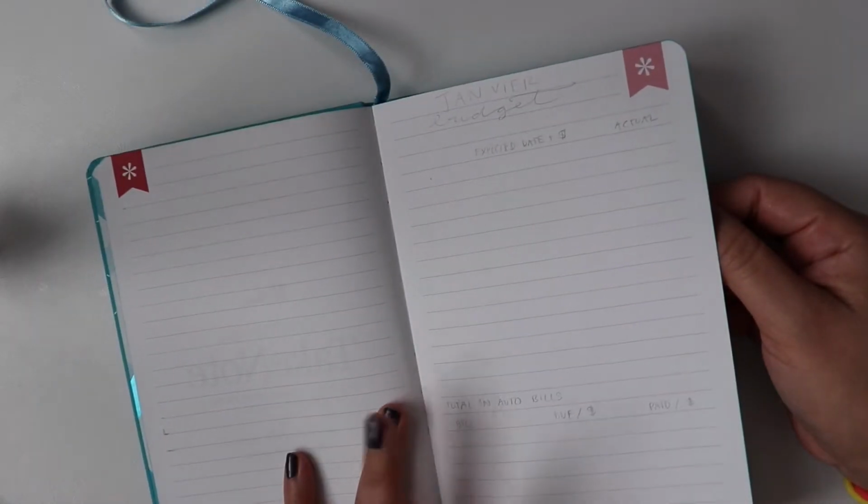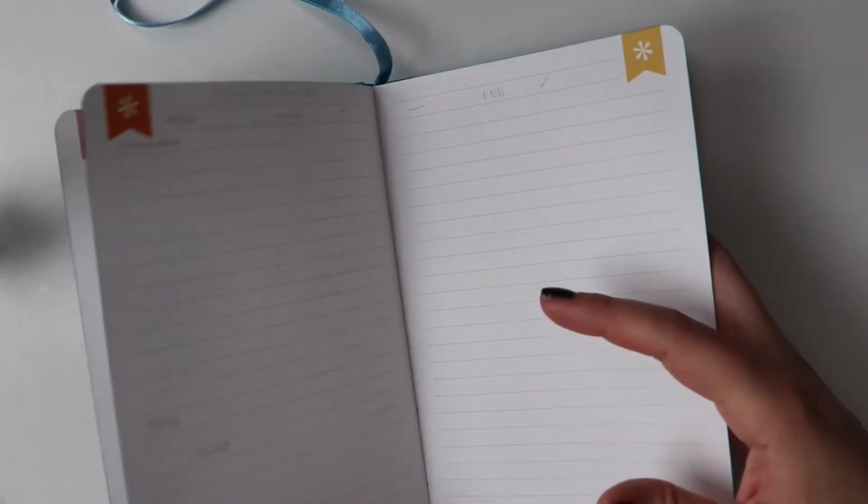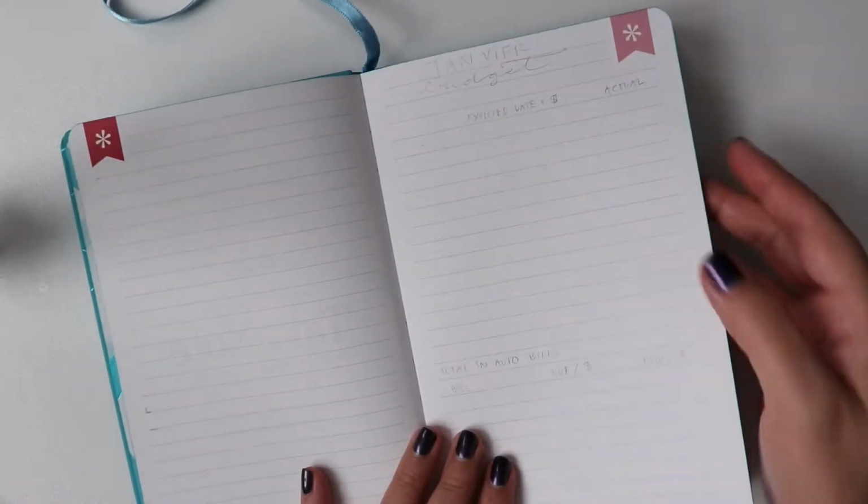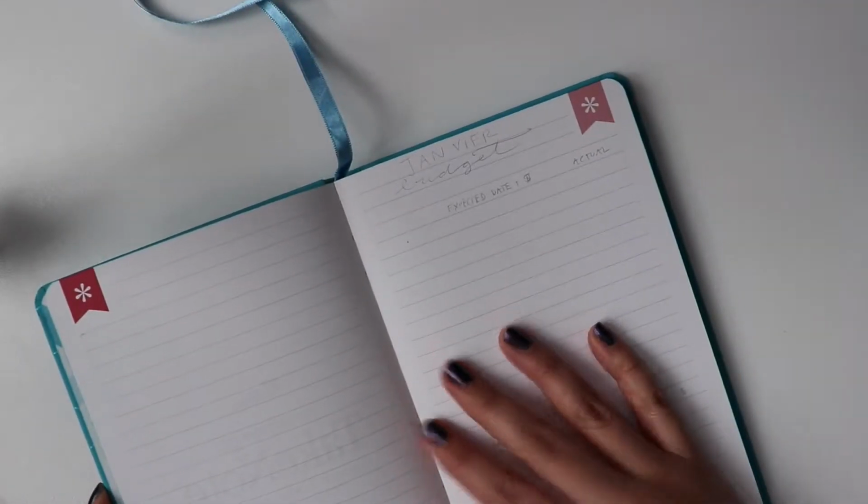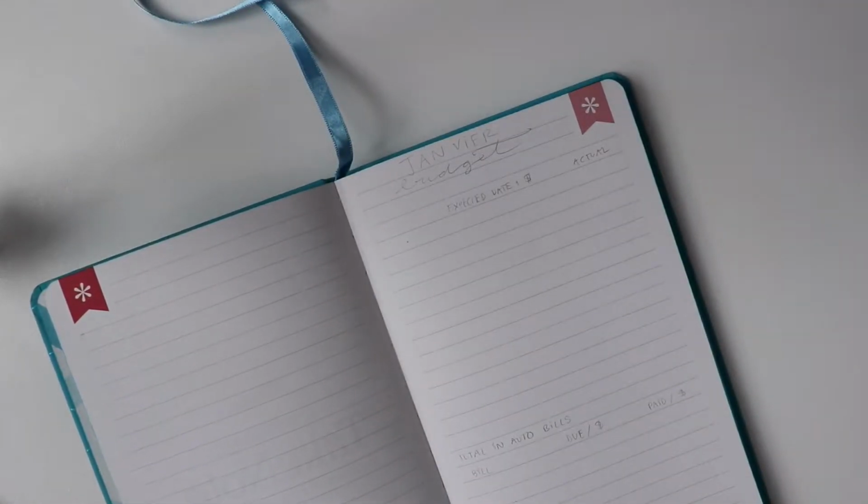So for every month, I'm gonna have 1, 2, 3, 4, 5 pages. That's what I'm gonna have for every month. I'm just gonna go ahead and get started. Again, this is gonna be super simple.